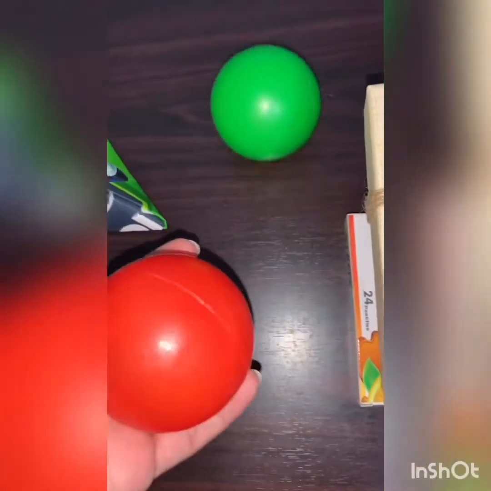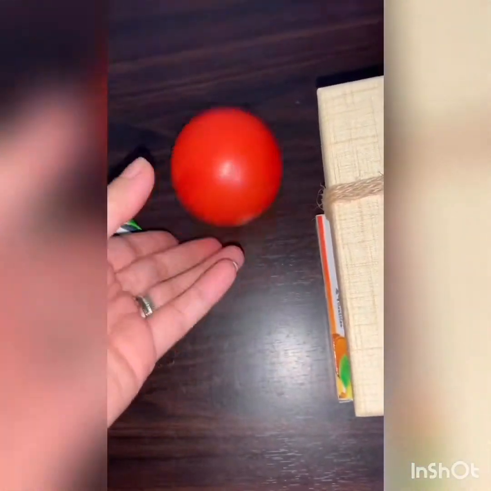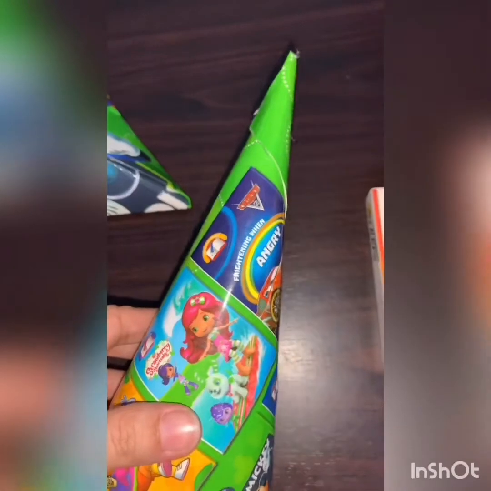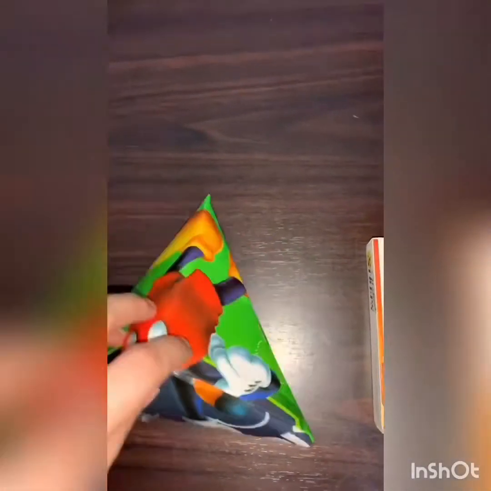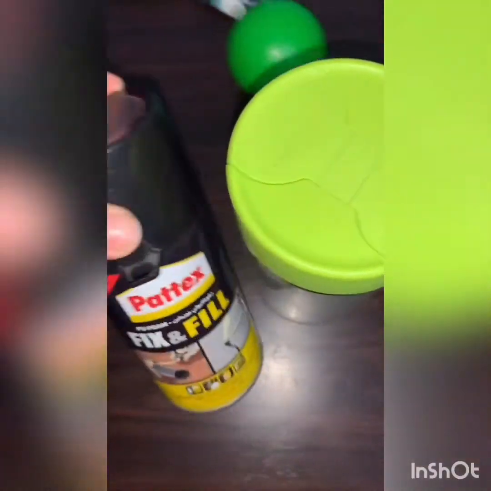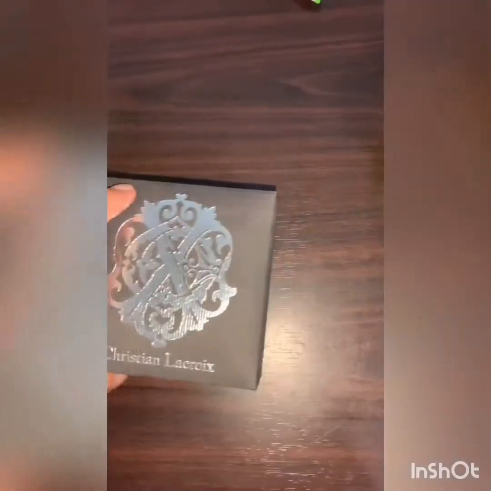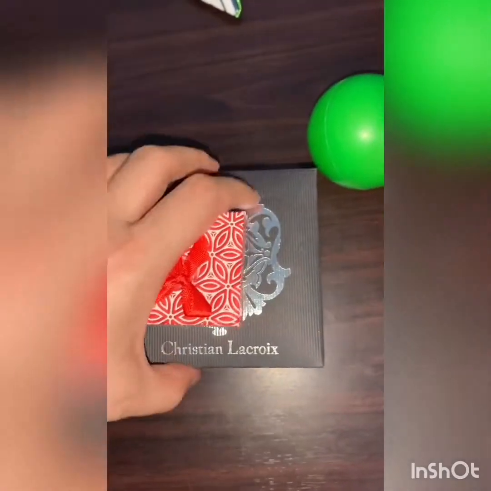So let's see each shape with its name. Here we have sphere, cone, pyramid, cylinder, cube, big one and small one, cube.